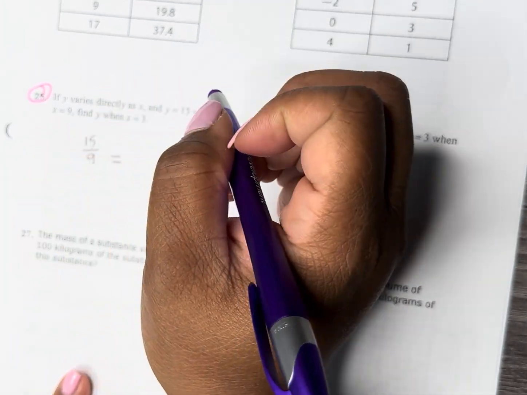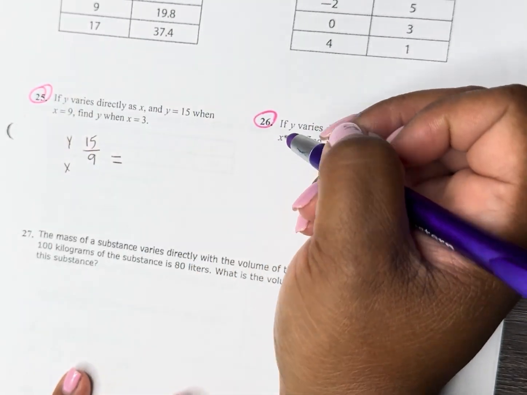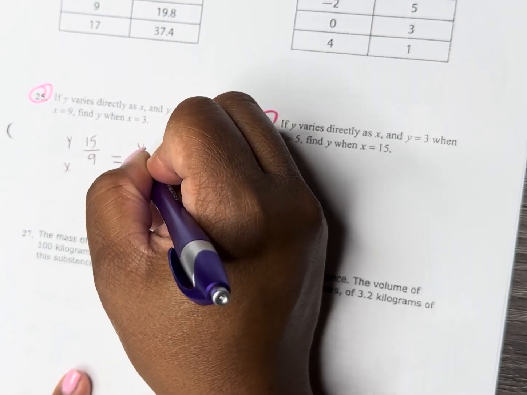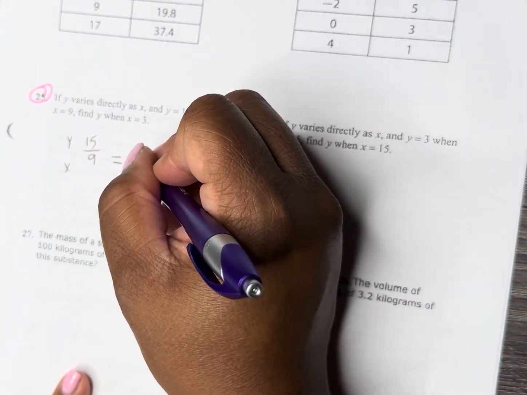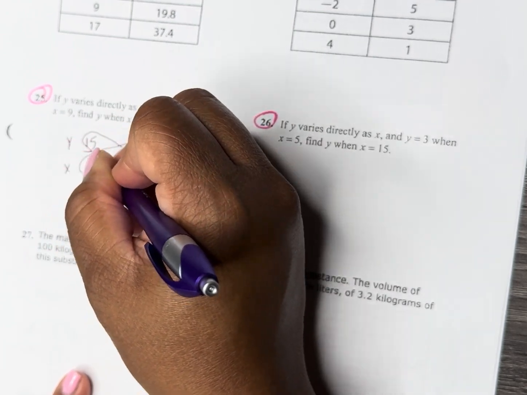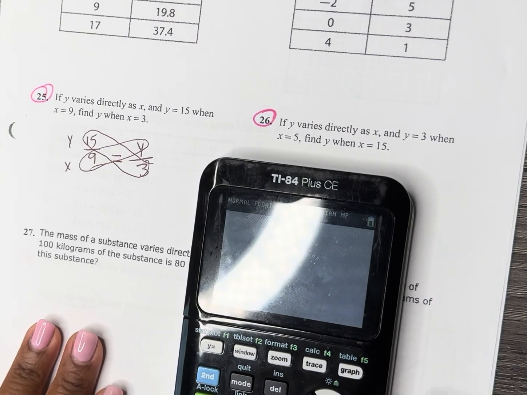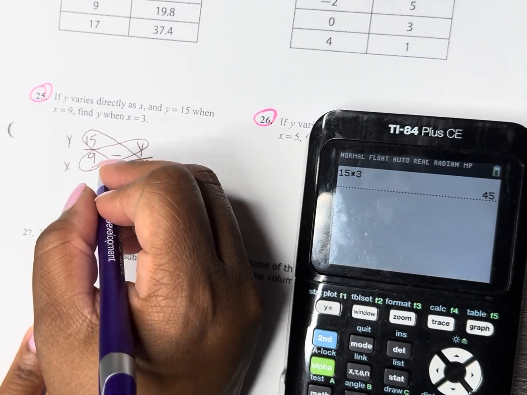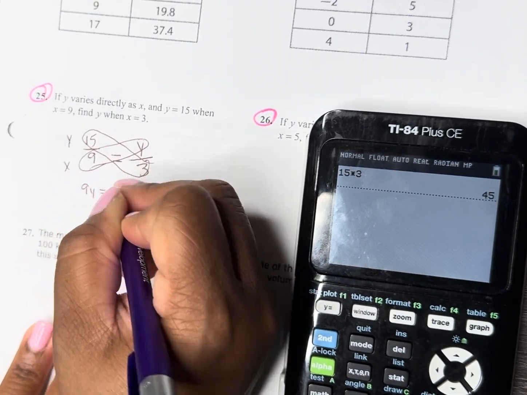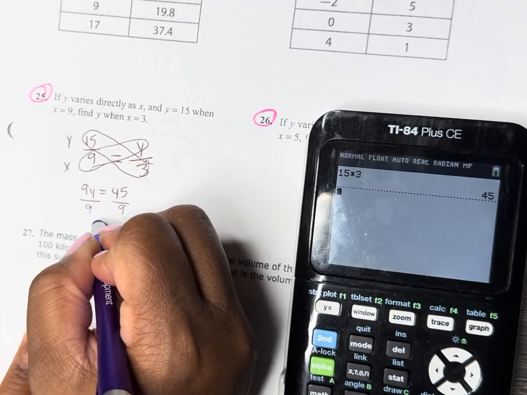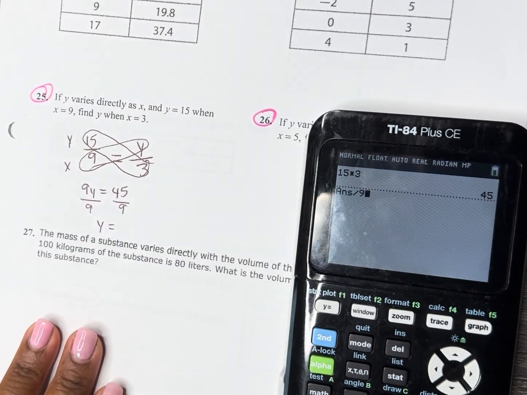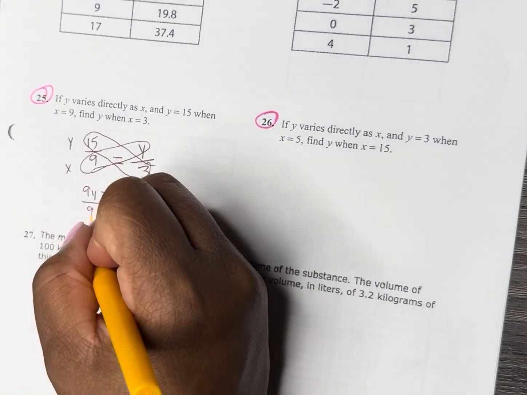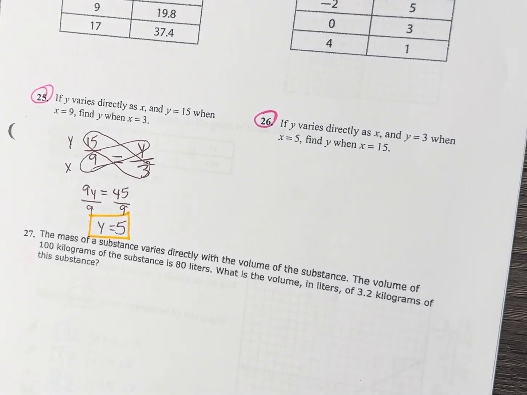So we put our y's up top, our x's on the bottom. And then over here, you put the same thing, but we don't know the y because we want to know it. Put that over 3. So from here, we do some cross multiplying. And this is where the calculator comes in. 15 times 3 is 45. So 9 times y is 9y. Solve for y by dividing by 9 on each side, and y is equal to 5. There we go.